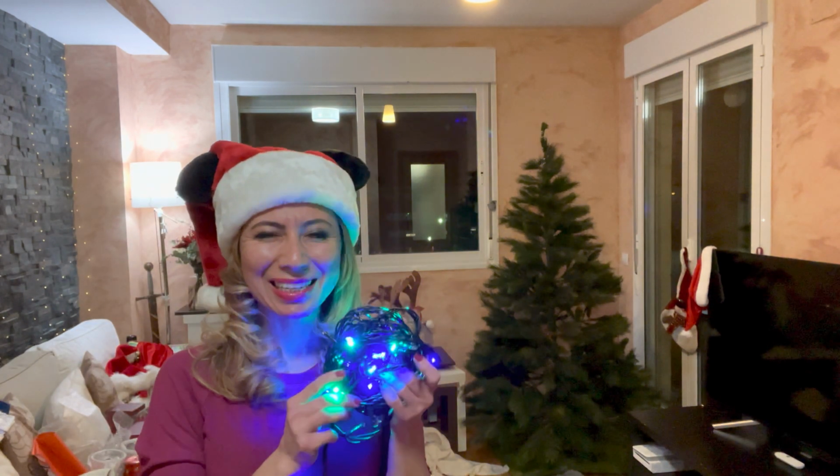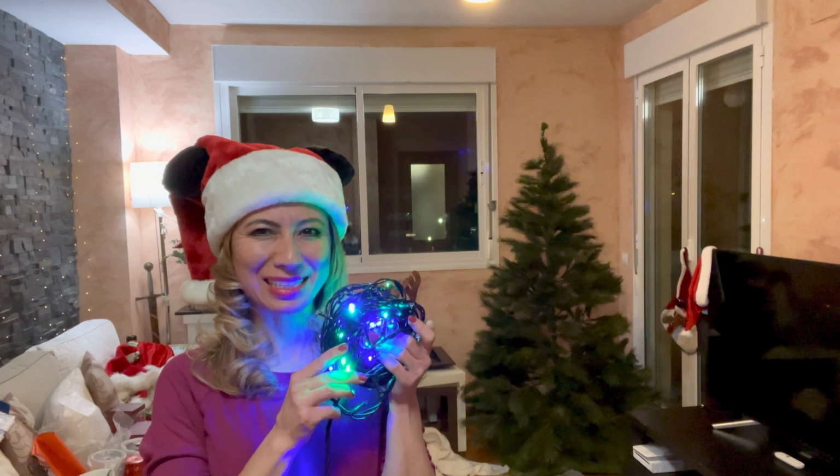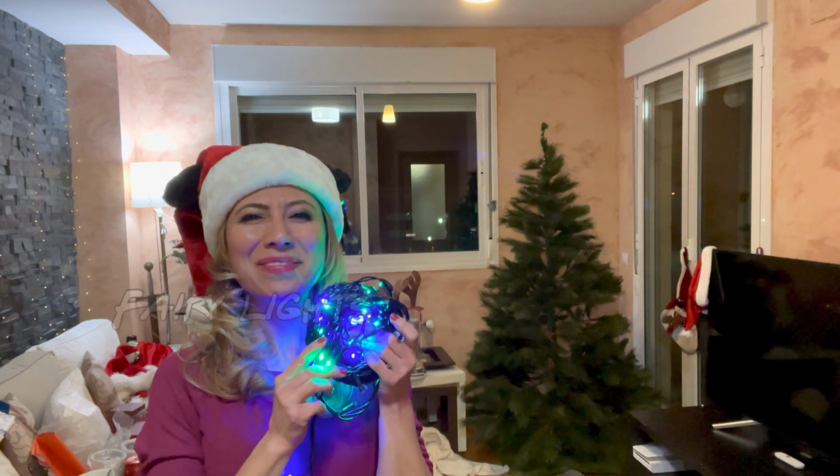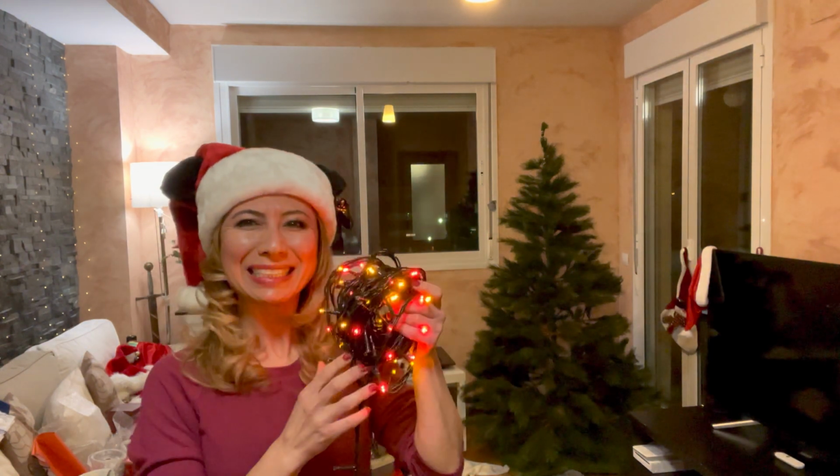Remember these? These were the first thing we put on our Christmas tree. What is it? Fairy lights. Fairy lights. Christmas lights.